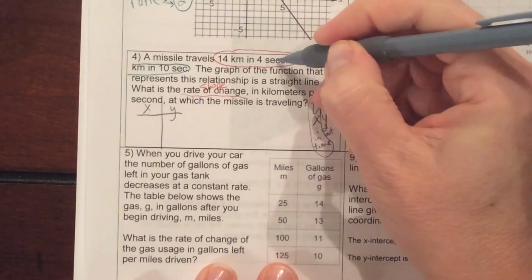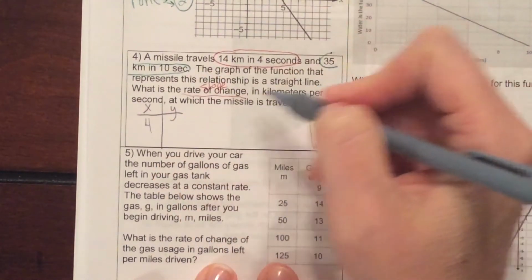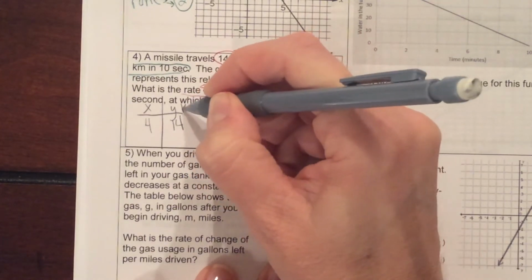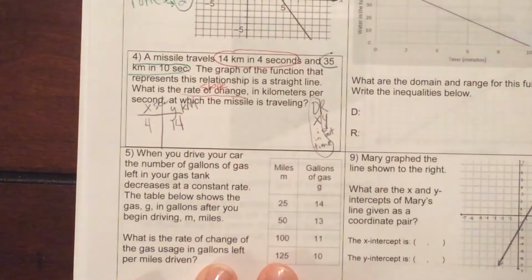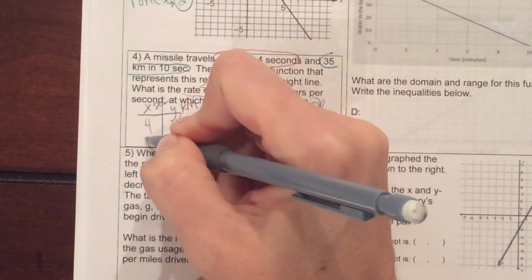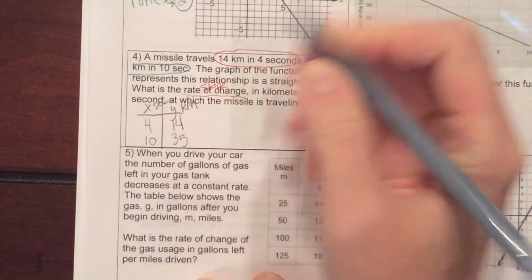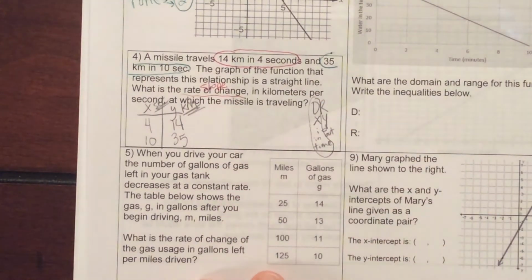And here it is. Here's a second. So this 4 actually comes first in your X column. And then your 14 is talking about kilometers. And then we have 35 kilometers in 10 seconds. So we're going to put our 10 over here and our 35 over here. So we have our seconds and our kilometers. Now what do we do when we have a table? Well, when we have a table, we can go type it in.